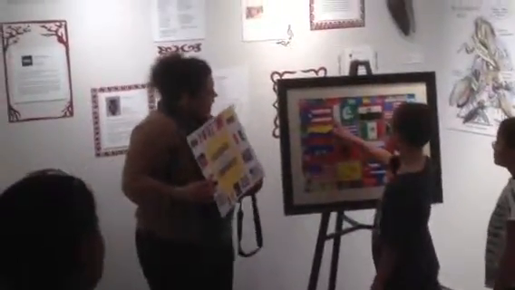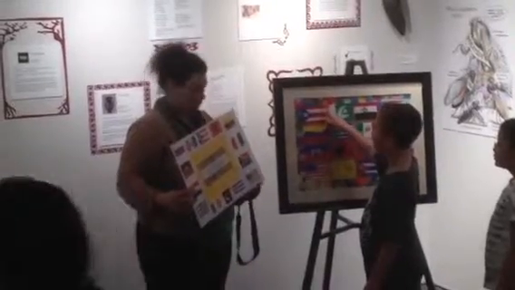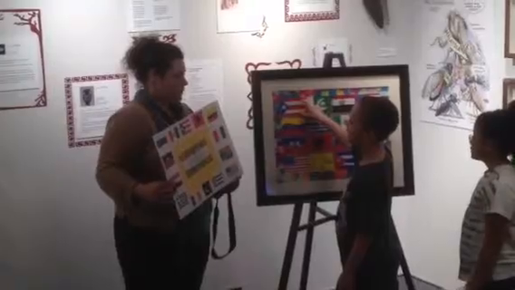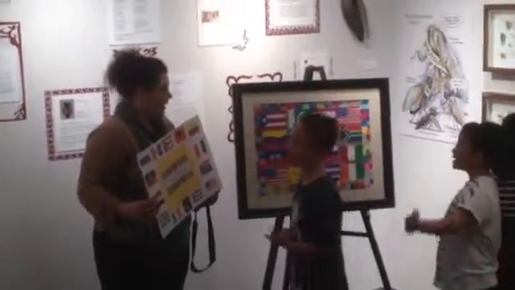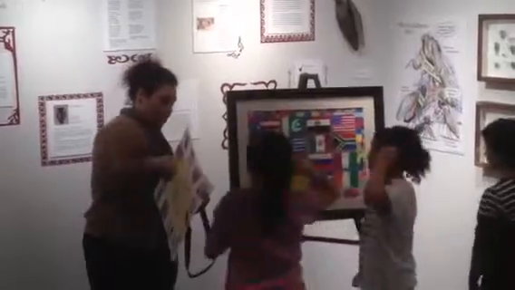Well, this is the Puerto Rican flag. The red represents the blood of the war in World War to fight for their independence and freedom. Can I do it? Okay. I want to go. Hold on, you'll go next.